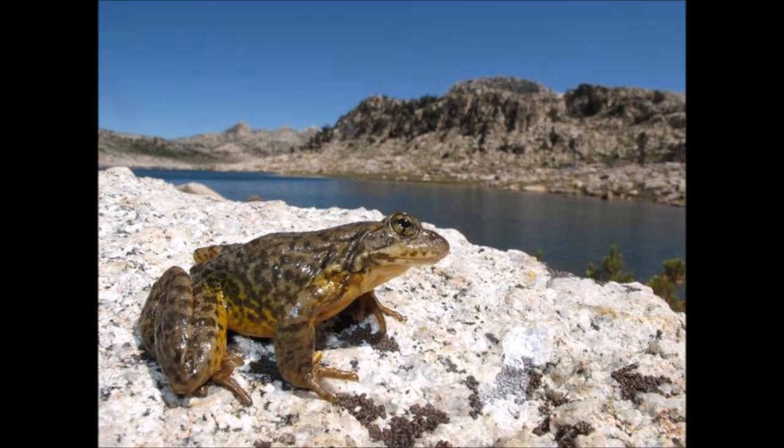Geologic separation over long periods of time may cause the two populations to accumulate enough differences so that they are no longer capable of breeding amongst each other. This may lead to speciation.